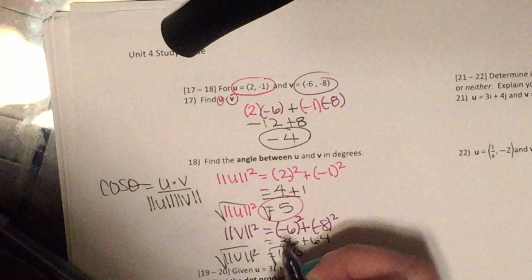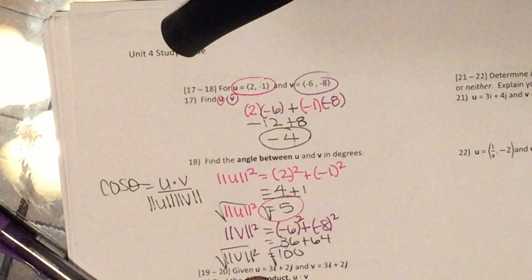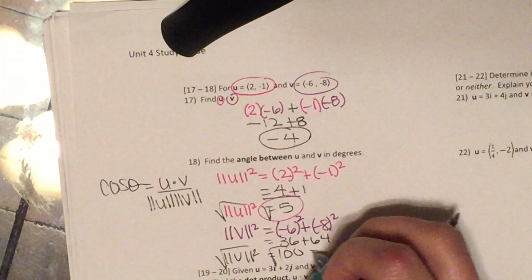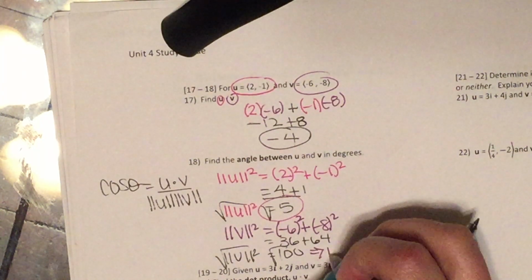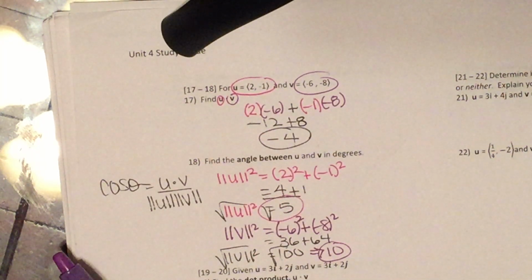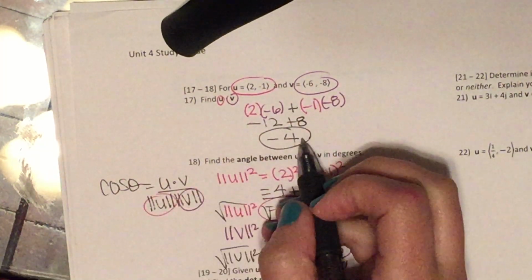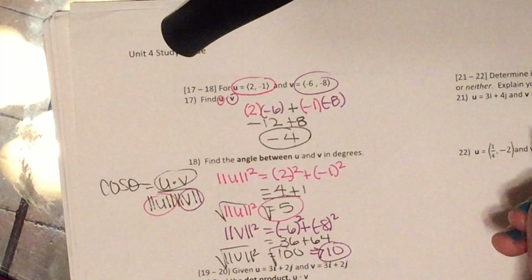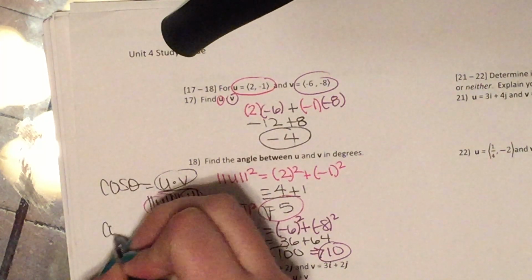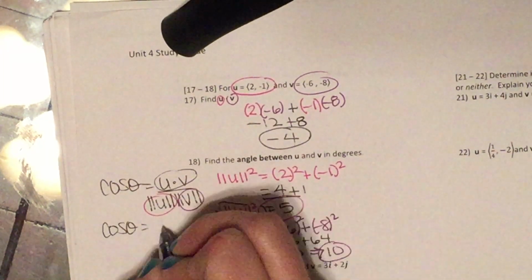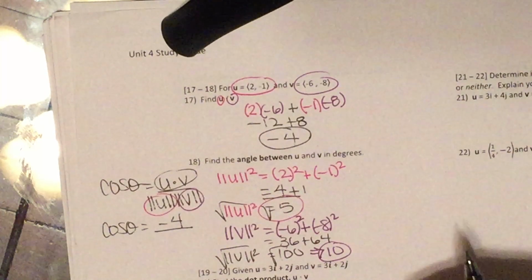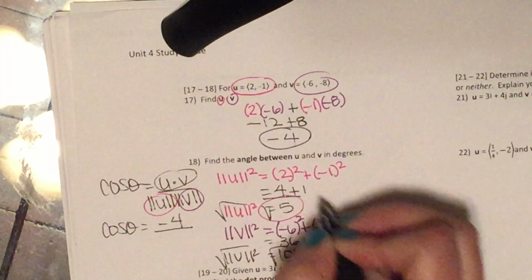And when you square root, you're going to get the magnitude as 10. Okay, so I'm going to plug those in each of these spots, and my dot product I'm going to put here because I already found that. So that means I'm going to have cosine of my angle is equal to -4 over 10 root 5.